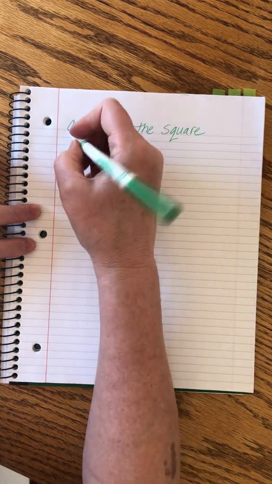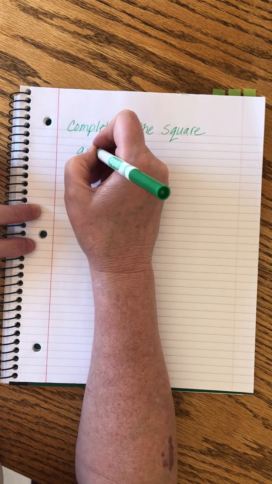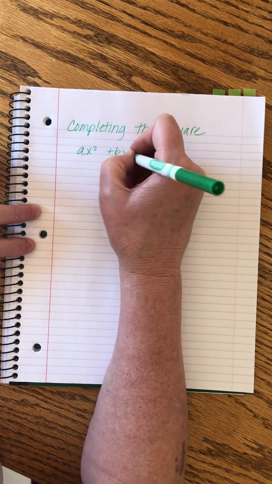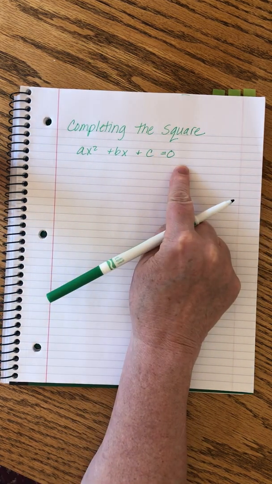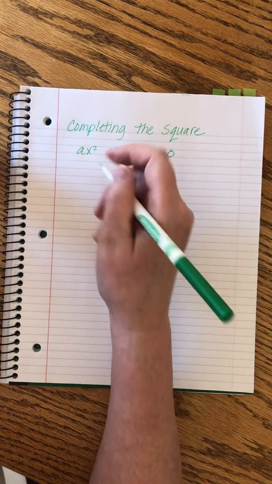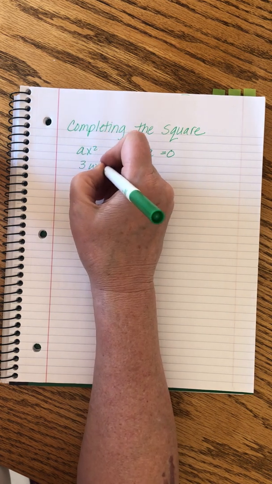Remember that when we have a quadratic equation that looks something like this, right? That's the standard form of a quadratic equation. There are 3 ways to solve.